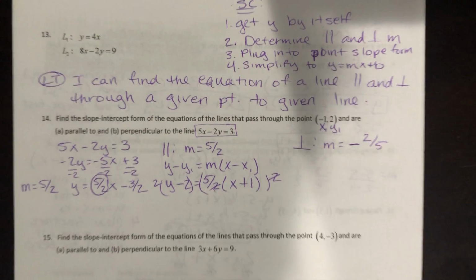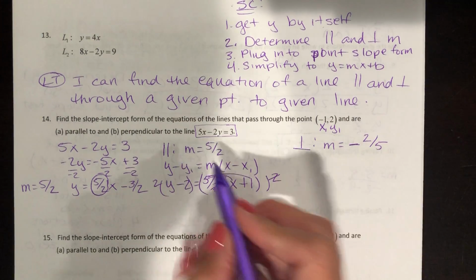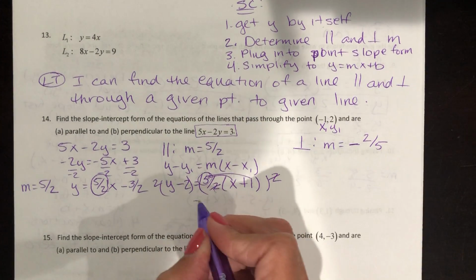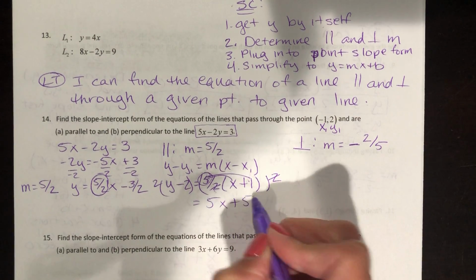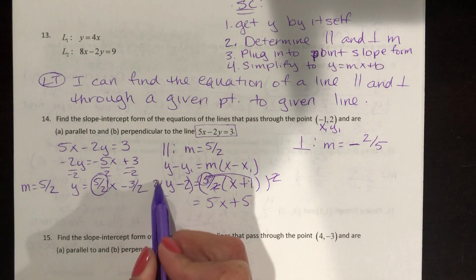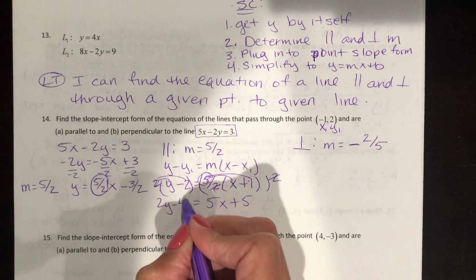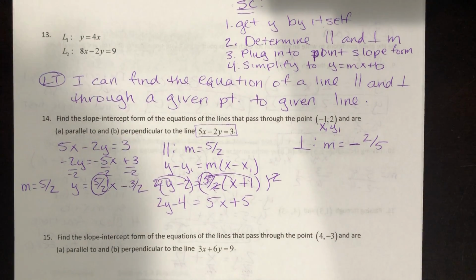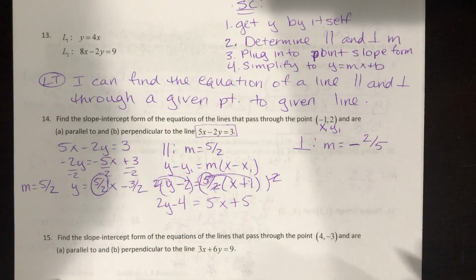So these 2's cancel, and then I have to distribute the 5. That would be 5x plus 5. And then over here, I have to multiply by the 2, so I'll distribute the 2. Now the fractions are gone, and it's a little bit easier to get y by itself.